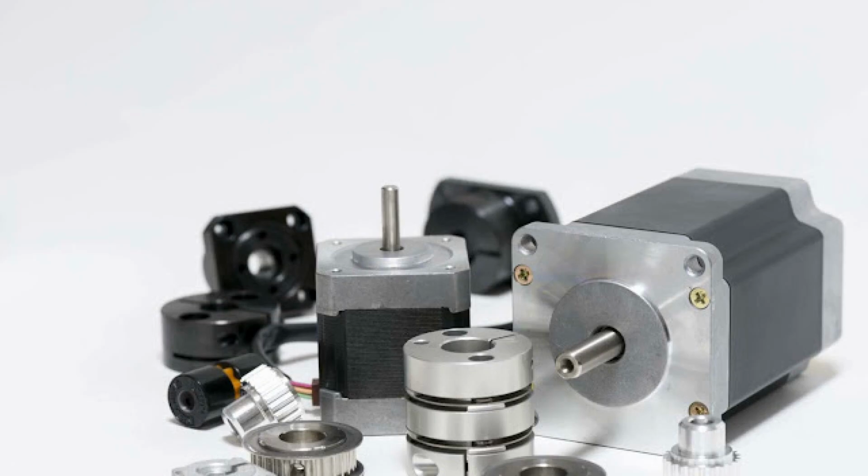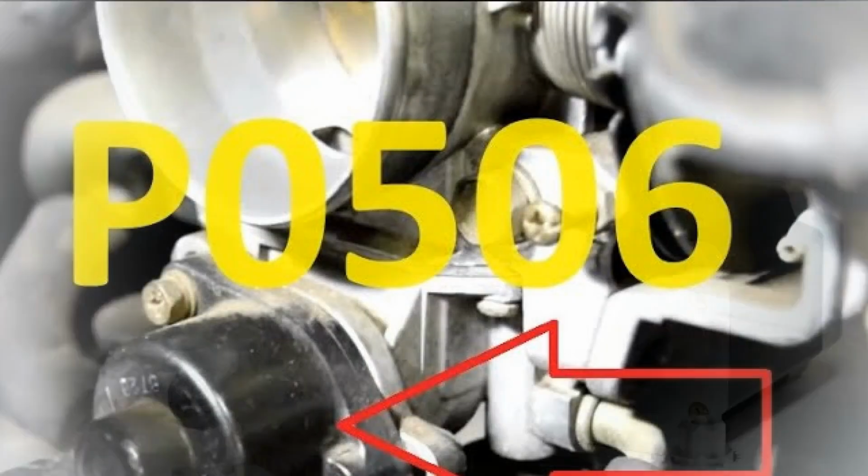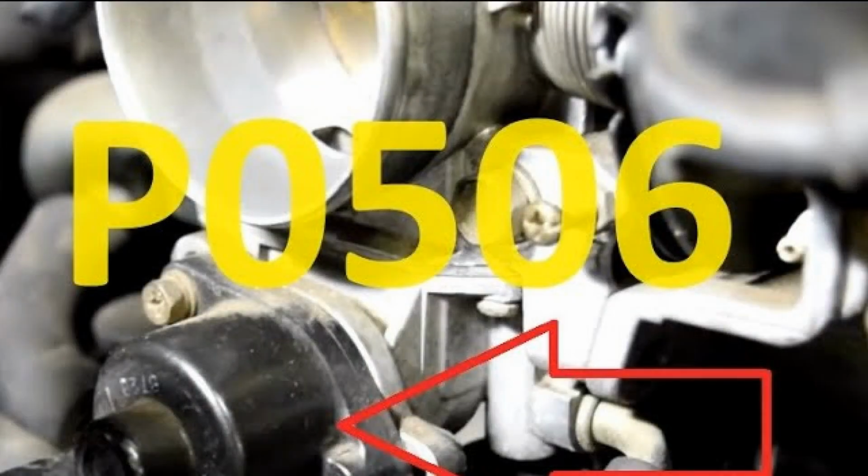What does P0506 mean? Diagnostic Trouble Code, DTC. P0506 means idle air control system RPM lower than expected. This means that your powertrain control module, PCM, has detected an engine idle speed below the specified number of revolutions per minute, RPM, for a specific period of time.